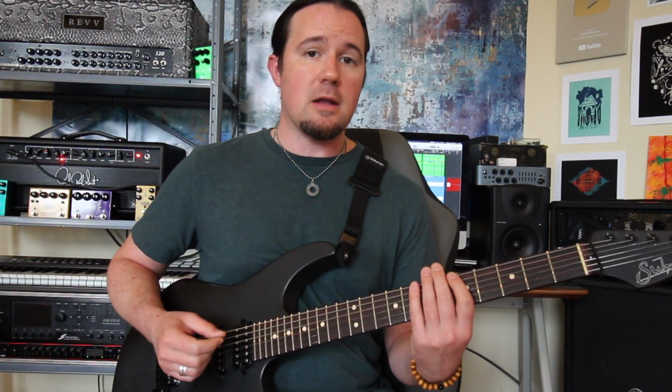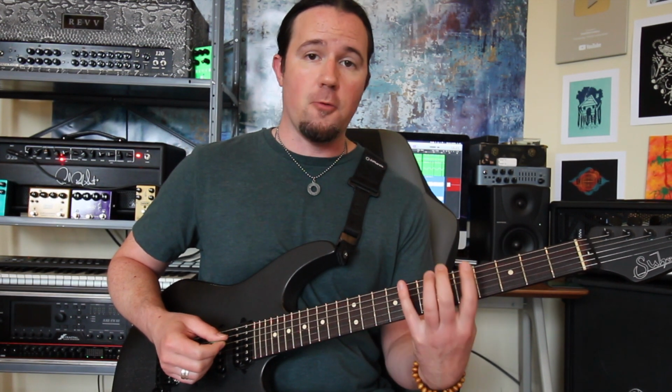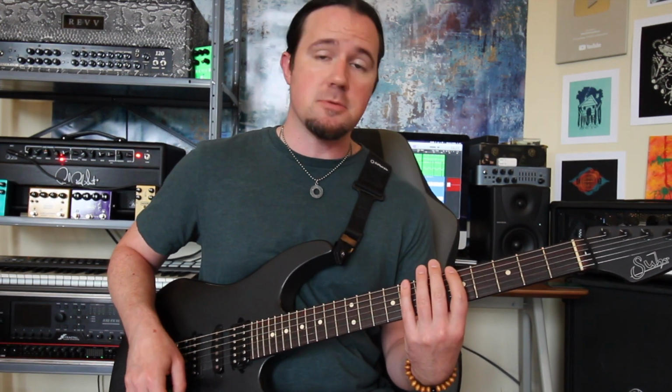I think a perfect way to get into playing stuff with non-native time feels is just to practice your good old 4-note per string chromatic exercise. This one right here.